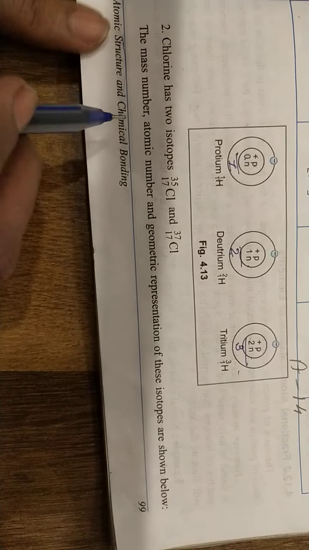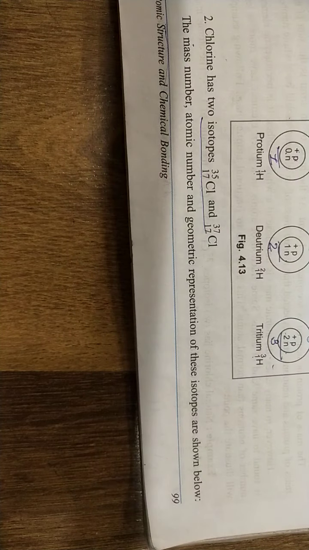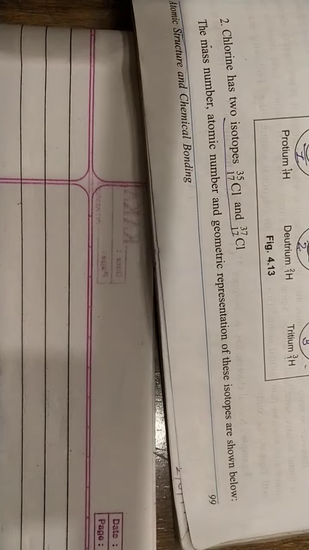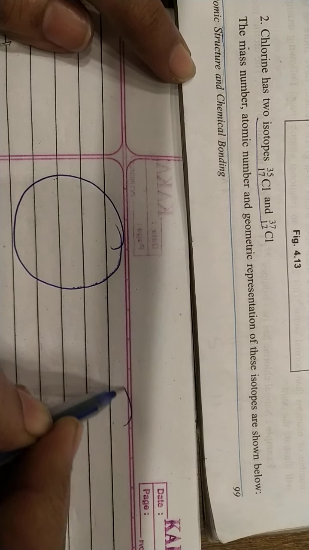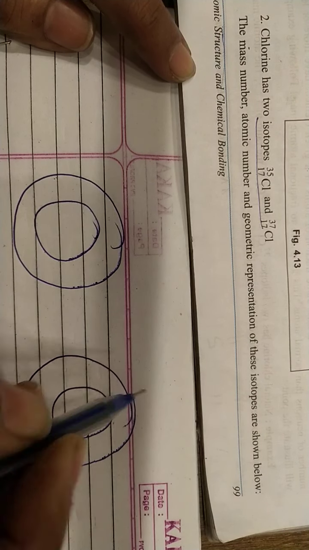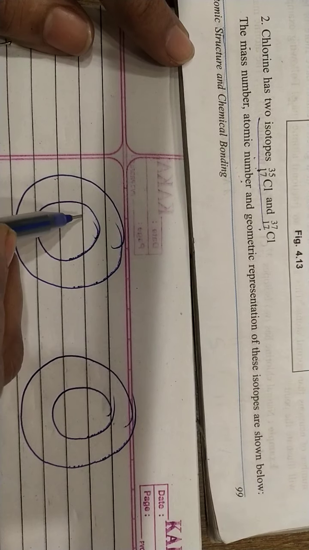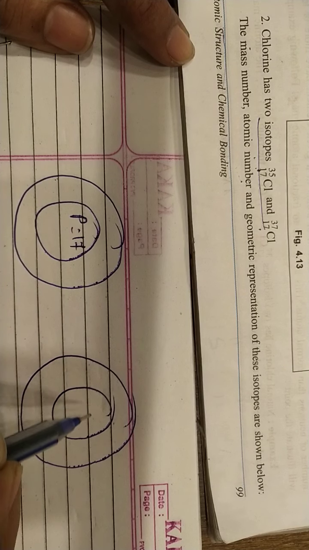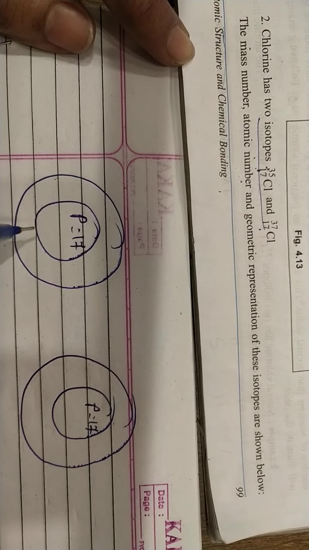Now second, chlorine has 2 isotopes. Each and every element has isotopes. I can draw the figures of the 2 types of chlorine atom, the 2 isotopes of chlorine. The subscript indicates 17, so the atomic number, the proton number, is 17. But the mass numbers are 35 and 37.